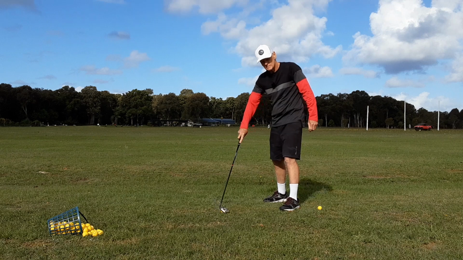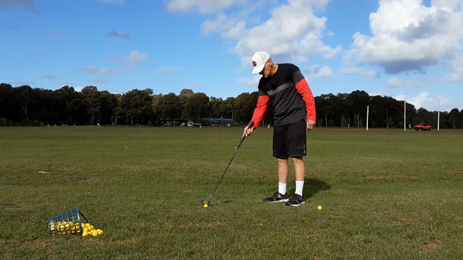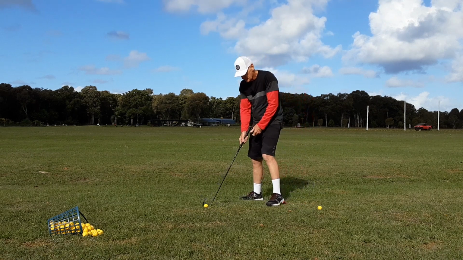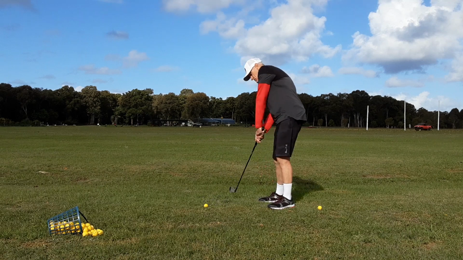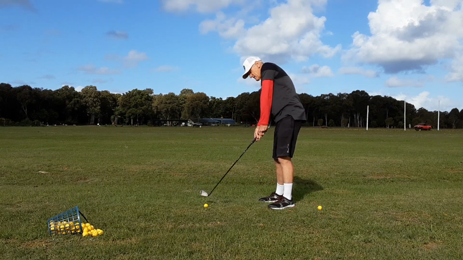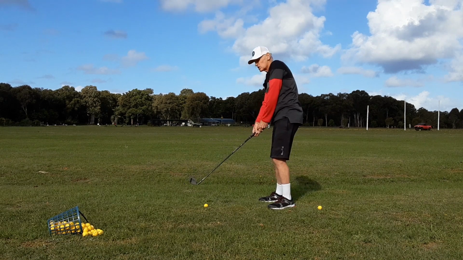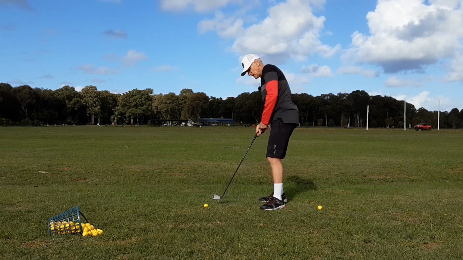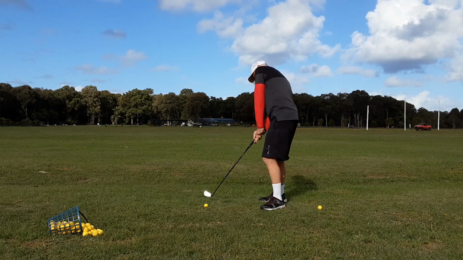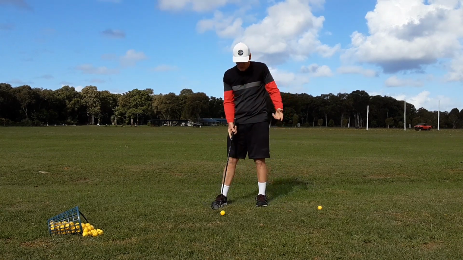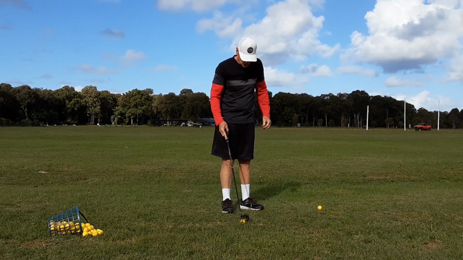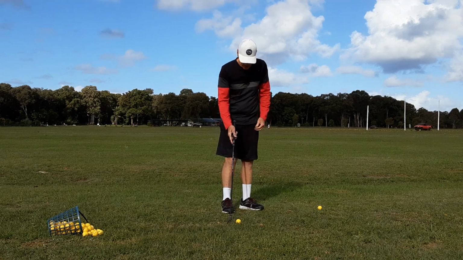Feel this. I'm not going to hit a shot because I'll probably hit it straight through the camera. But feel that. Feel that the club's going there, while this is still closed. Hit some shots like that. Get that lead knee supported there. Hit some shots like that. You don't have to hit full shots to get the feeling of that.